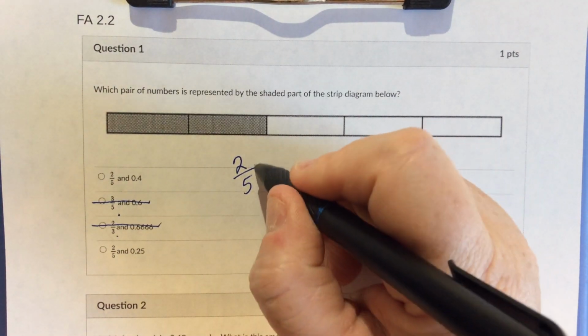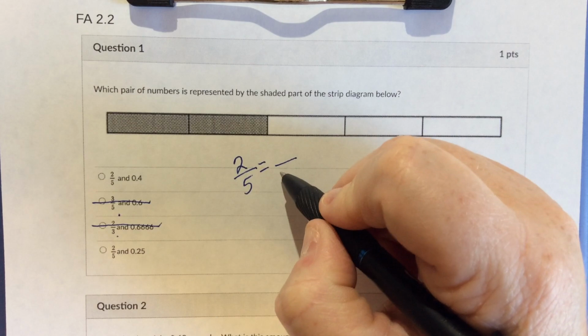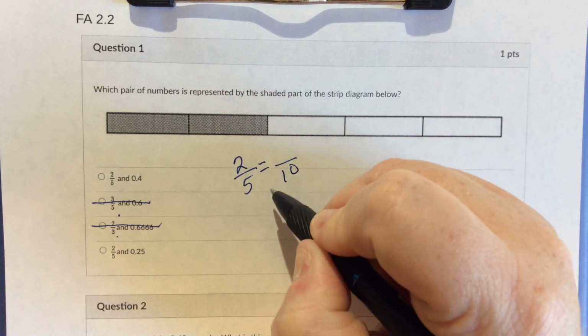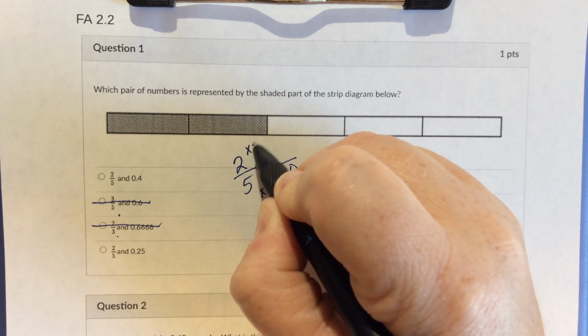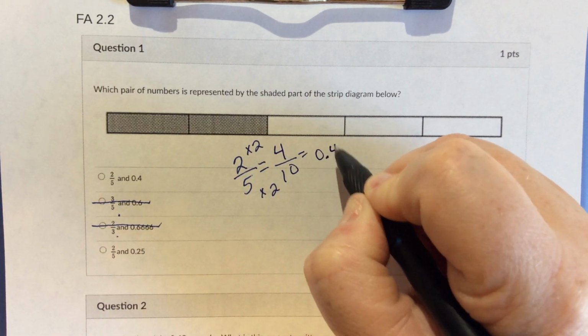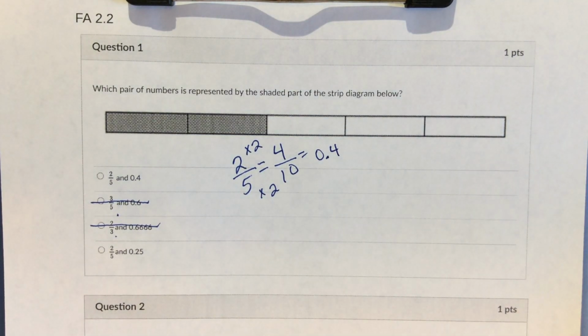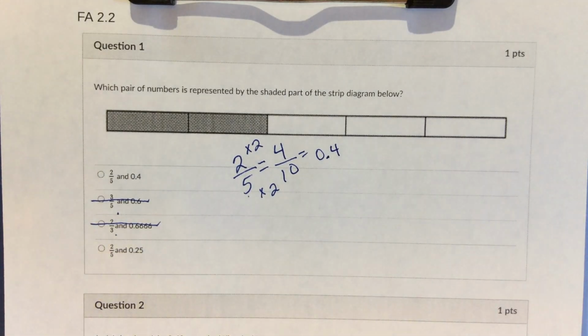So 2/5. A couple of ways to do that. 5 is one of those special numbers that goes into 10 and 100 for place values. So I'm going to use it. 5 times 2 is 10. 2 times 2 is 4. 4/10 is the same thing as 0.4. That's one way. That way works sometimes when your denominator is a special number.